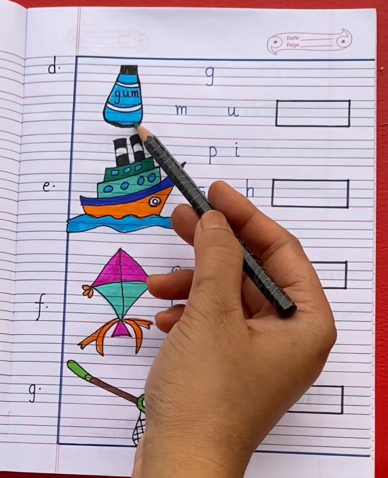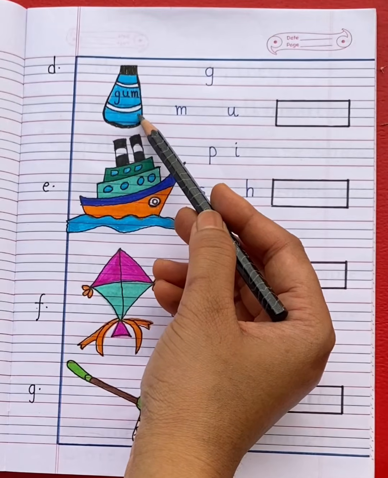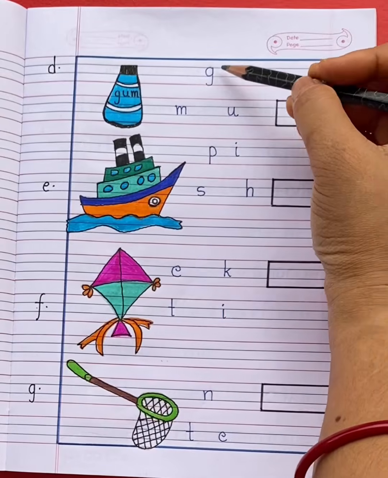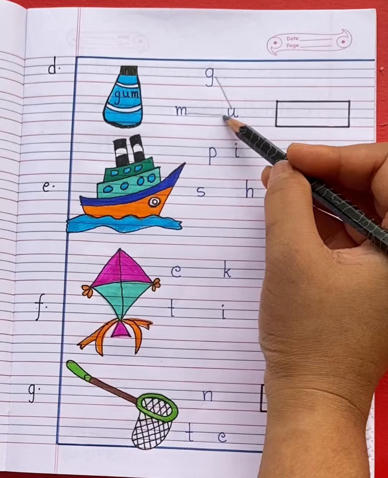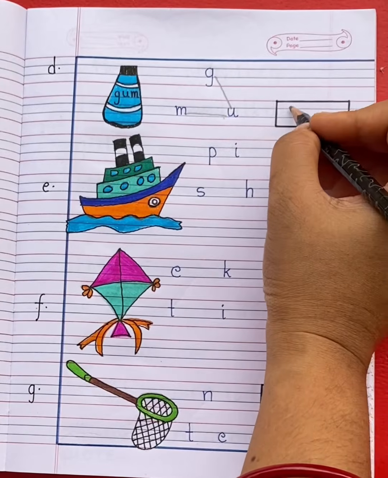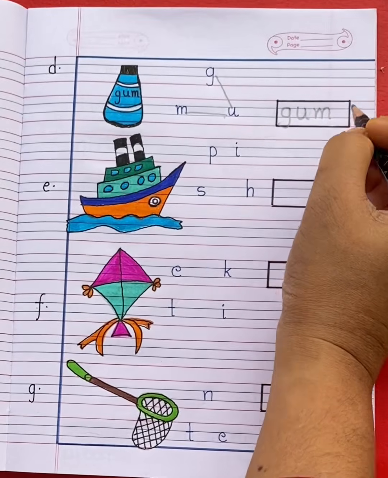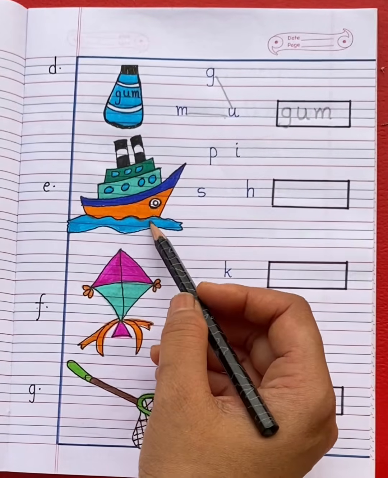This is a picture of a gum. Gum. Let's join the letters to get the new word gum. G-U-M. Gum. Our new word is G-U-M. Gum.